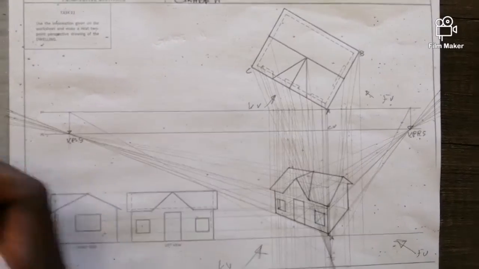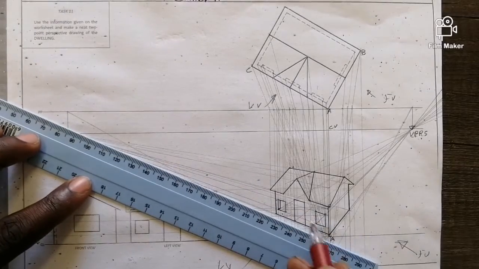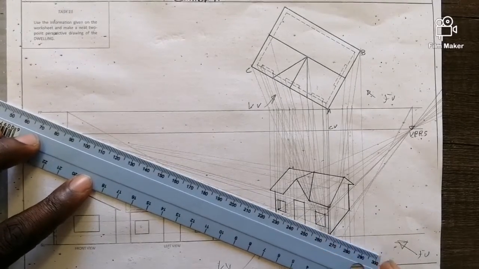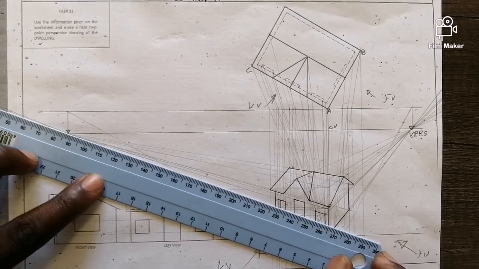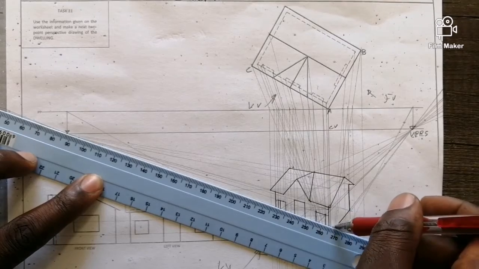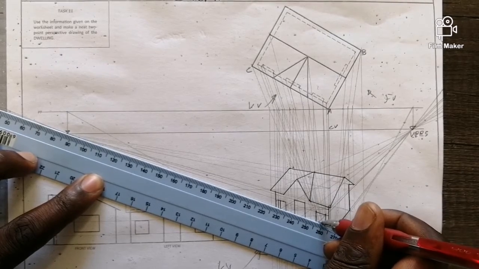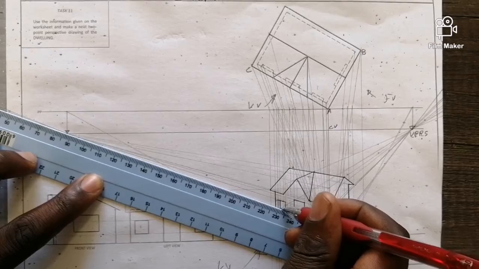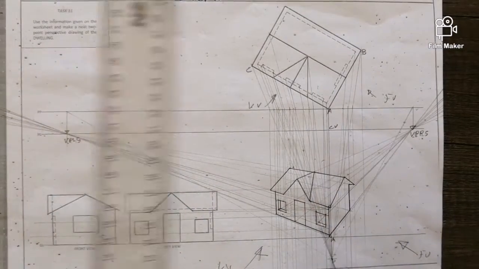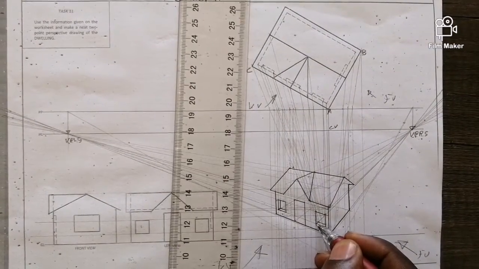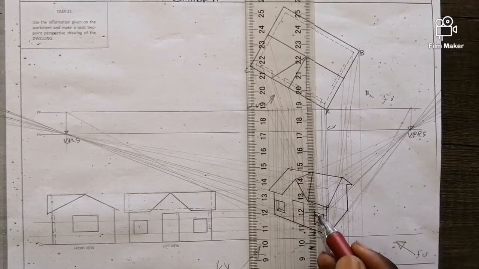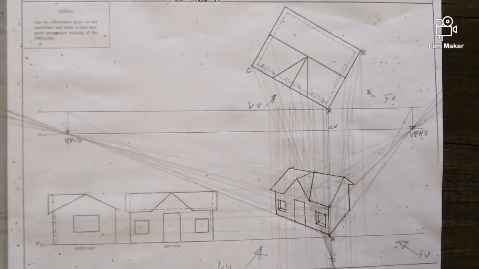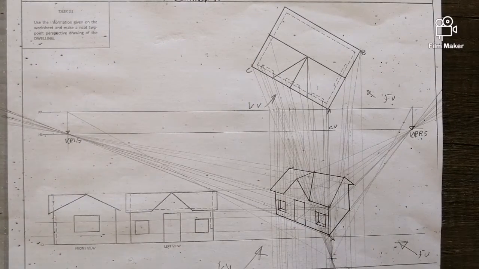Then take this point, direct it to your vanishing point of your left, so that you further extend it even till the other window. There you go. So from here till here solid, from here till here solid. So that from here till the solid, and from here going up solid. So that's how you show the thickness of the wall there by your windows.